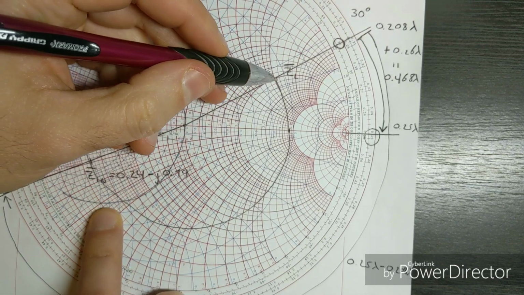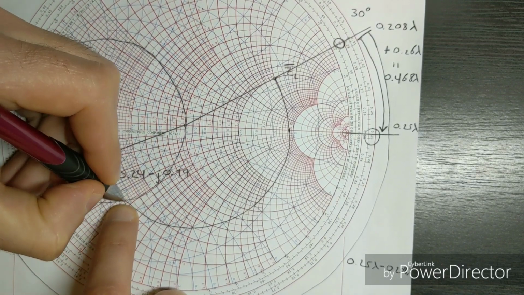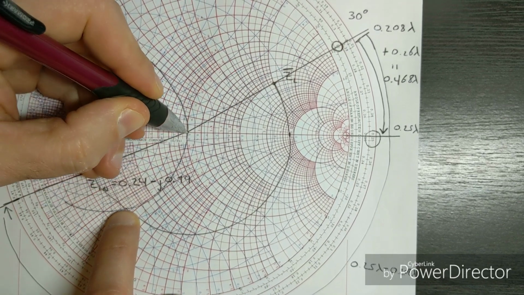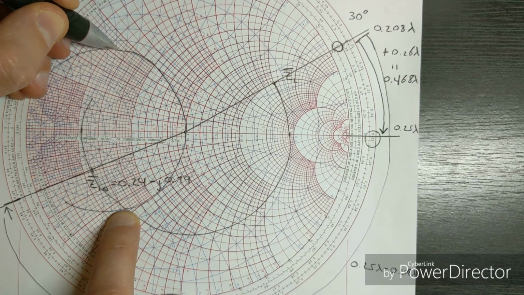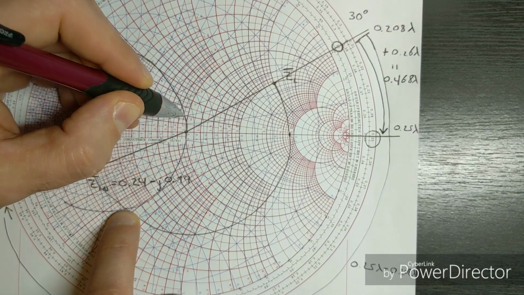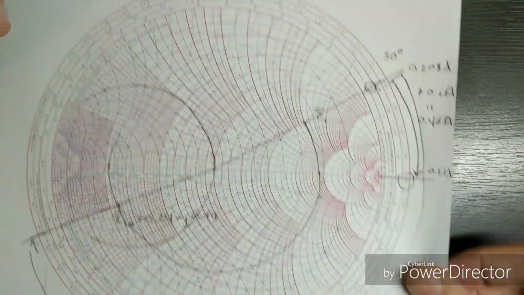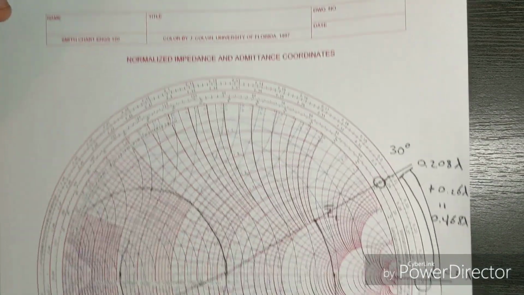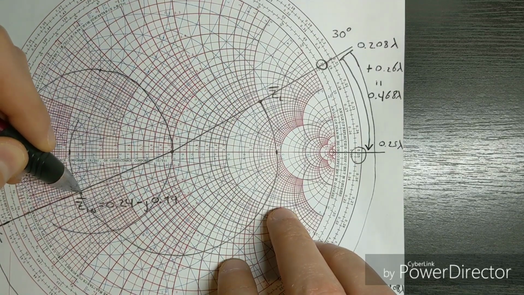Because if we add a transmission line of a given length, we intersect it. Now once we're here, we can add a shunt, in this case an inductor, to go to the center of the Smith chart. Or if we have a longer transmission line and we intercept it here at the top, we can add a shunt capacitor to go to the center of the Smith chart. In our case, since the transmission line's length that we were given is 0.26 lambda, we can only go from where our load is to where Z in was, right?